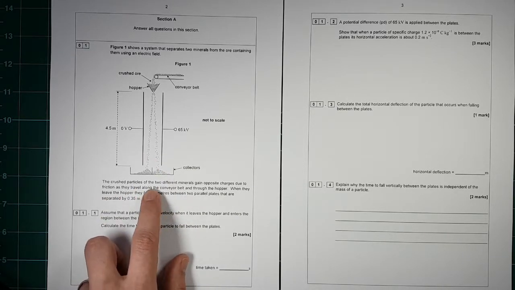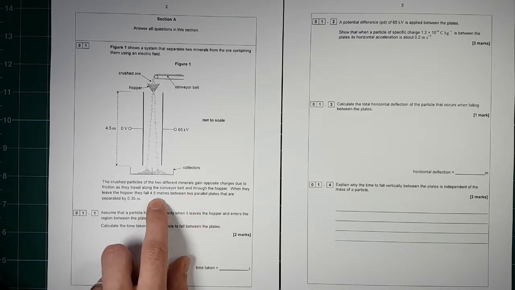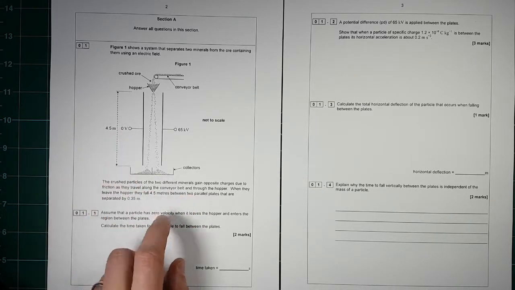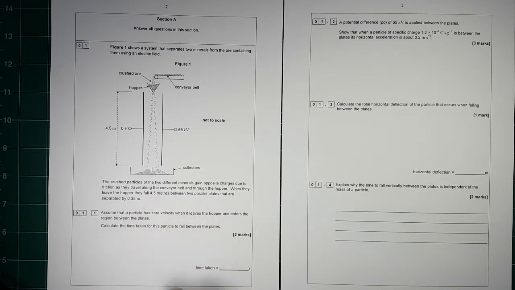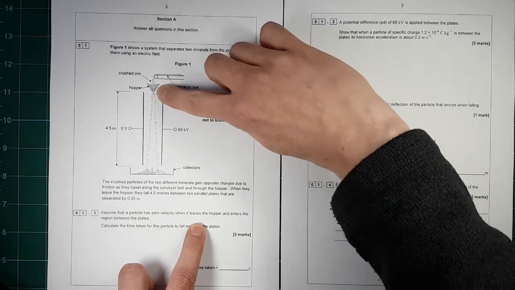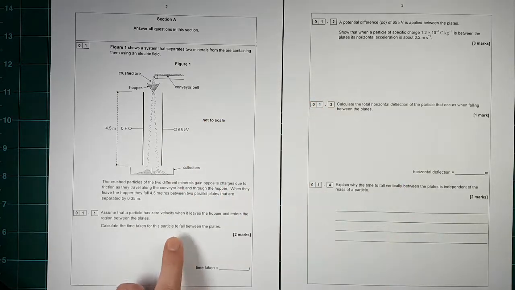The crushed particles are of two different minerals, gaining opposite charges as they go through the conveyor. When they leave the hopper, they fall 4.5 metres between the two parallel plates, which are 0.35 metres apart. Assume the particles have zero velocity when they leave the hopper and enter the region between the plates. Calculate the time taken for particles to fall between the plates.